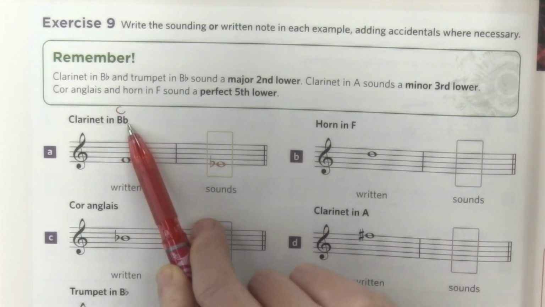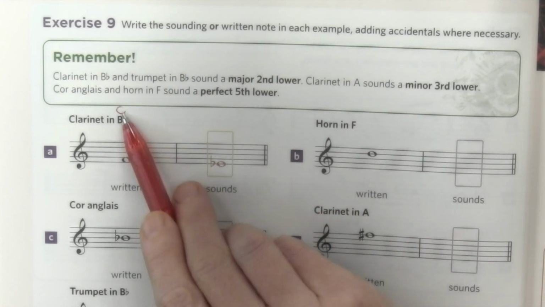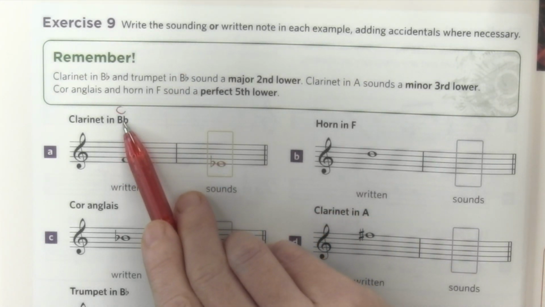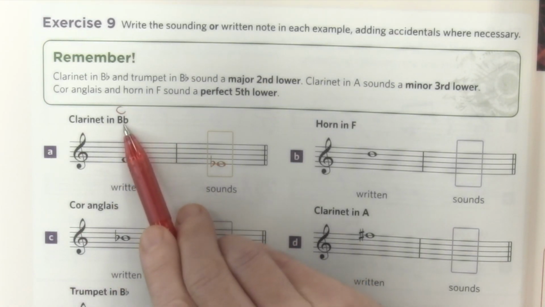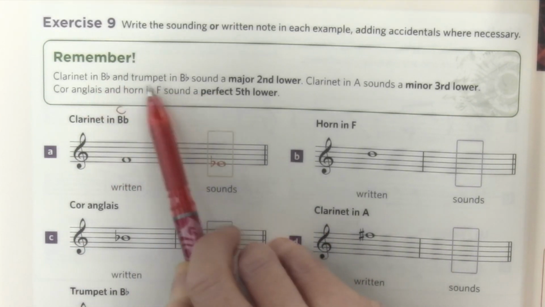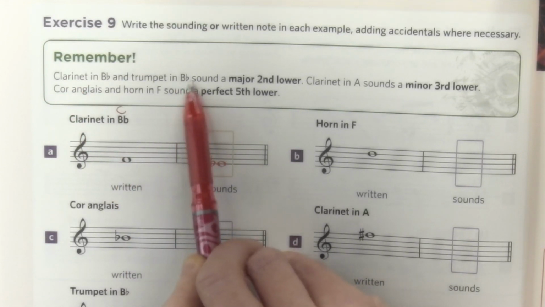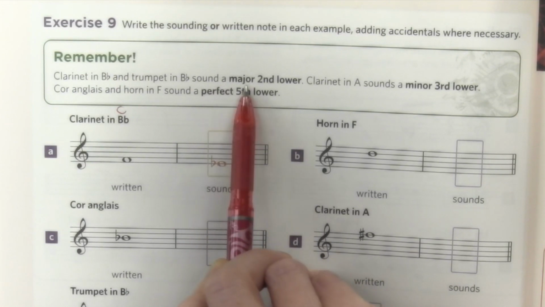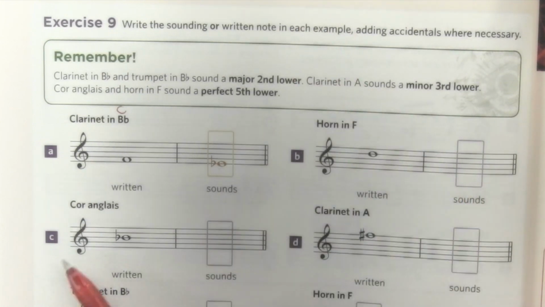Now, the players that have the perfect pitch, I don't know how they deal with that, but probably they get used to it. But this means that we need to go down by 2 semitones because the interval between these 2 notes is 2 semitones. And this is why they say that these 2 instruments, clarinet in B flat and trumpet in B flat, there's always this B flat in the middle, so sound a major second lower. This is the reason. That's all. This is all you need to think of.